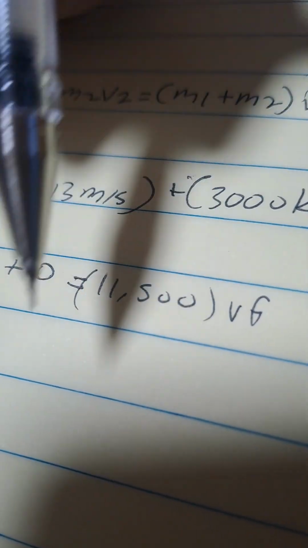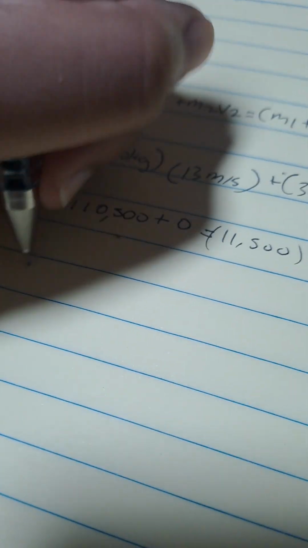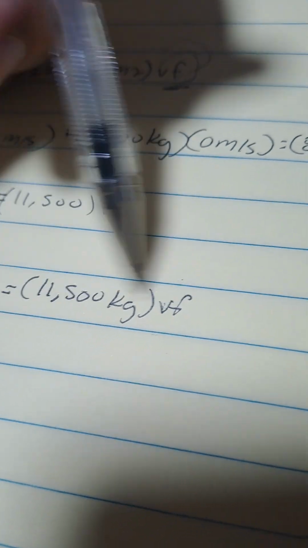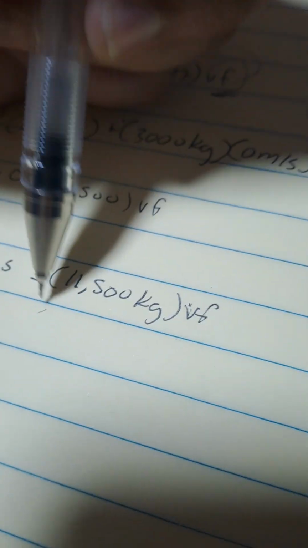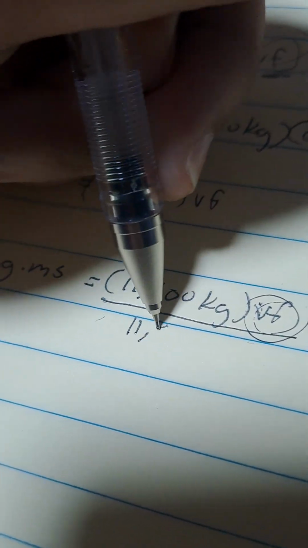So what are you gonna do with this? By the way, if you're wondering about the units, let me represent it better. It's kg·m/s. This one is just kg: 11,500 kg VF. So you need to isolate the VF. What you're gonna do is divide both sides by 11,500 because you need VF by itself. So 11,500 kilograms on this side and the other side too.